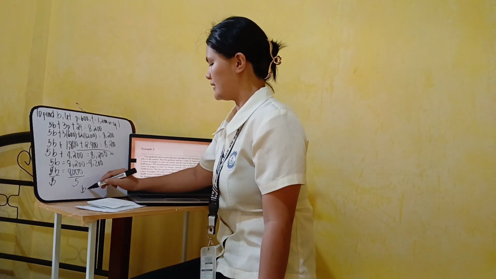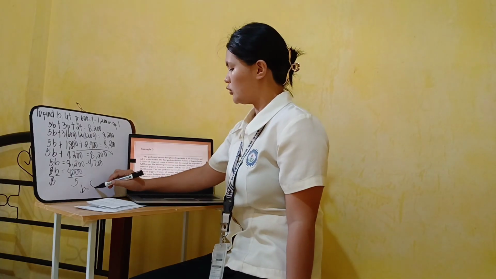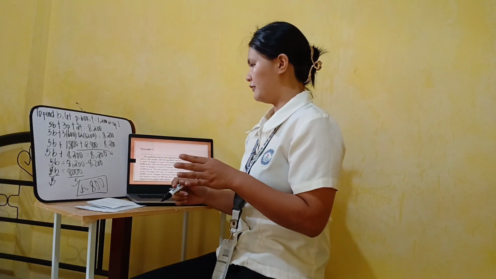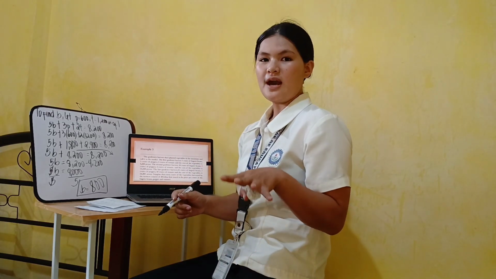Cancel out. b is equal to 4,000 divided by 5 is equal to 800. So therefore, the cost of Baguio beans per crate is equal to 800, the cost of pepper per crate is equal to 600, and the cost of tomato per crate is equal to 1,200.